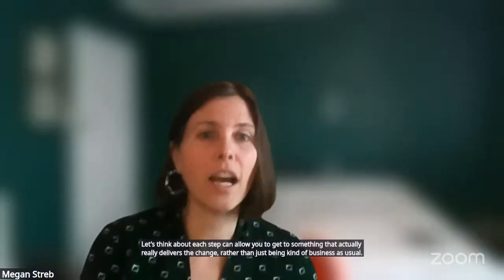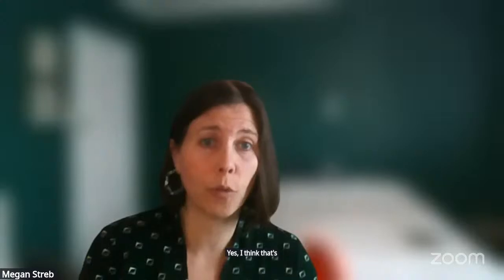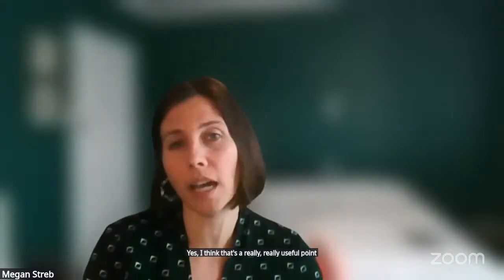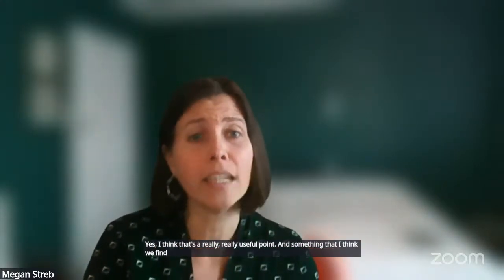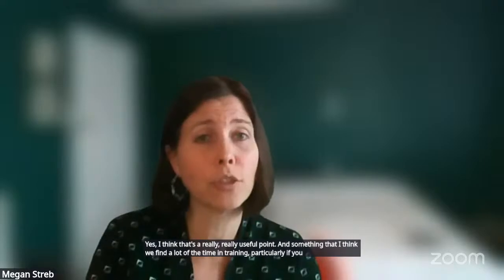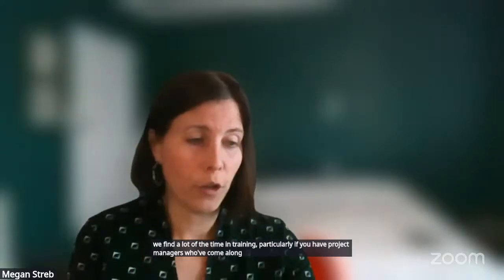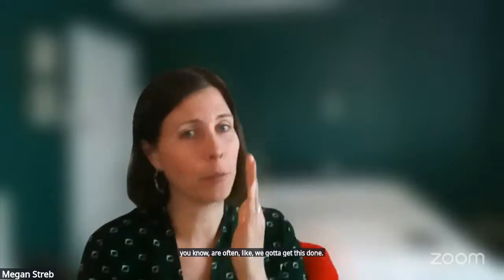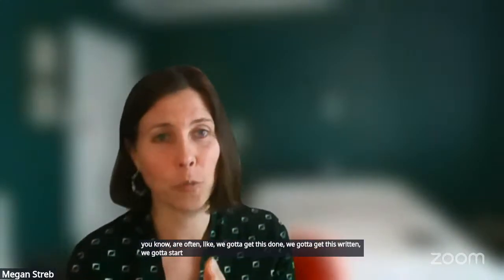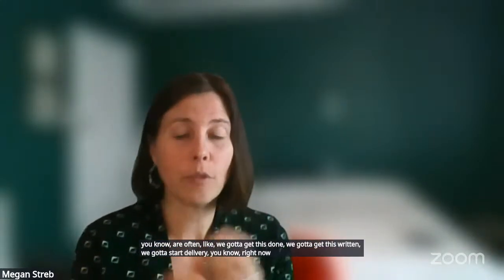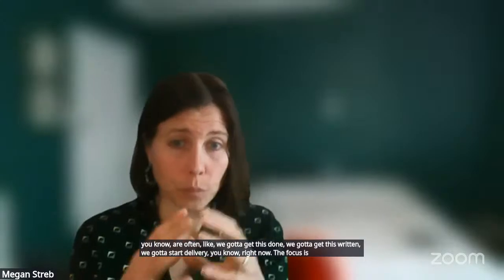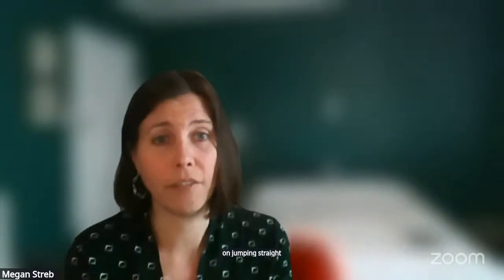Yes, I think that's a really, really useful point. And it's something that we find a lot of the time in training, particularly if you have project managers who come along and are often like, we've got to get this done, we've got to get this written, we've got to start delivery right now. The focus is very much on jumping straight to the activities, right?